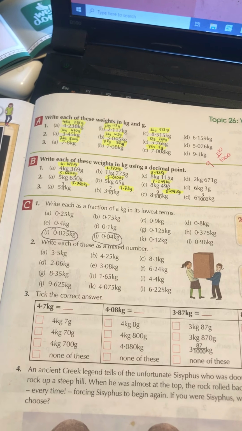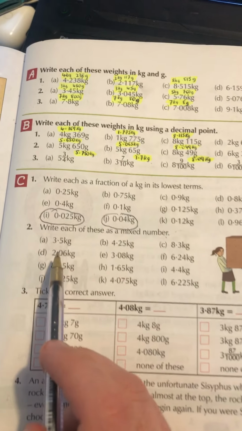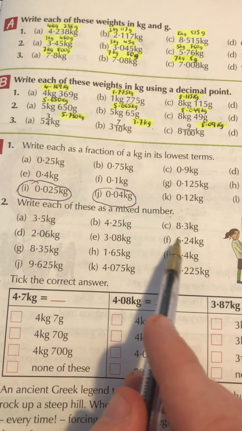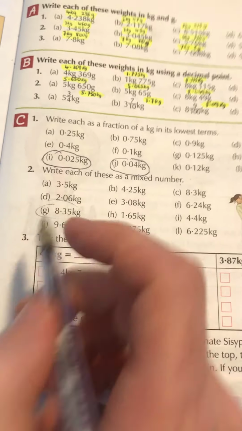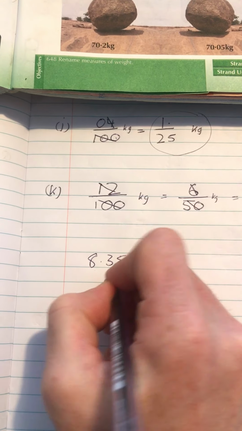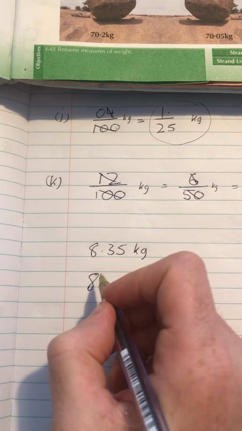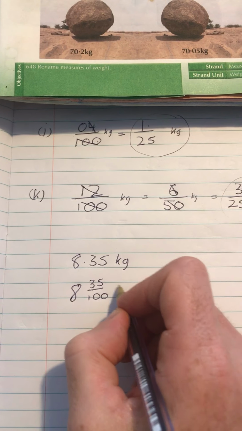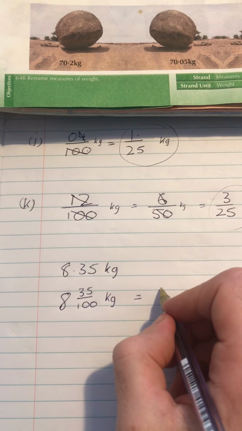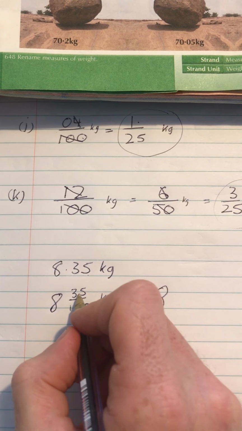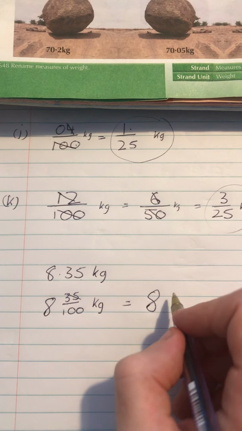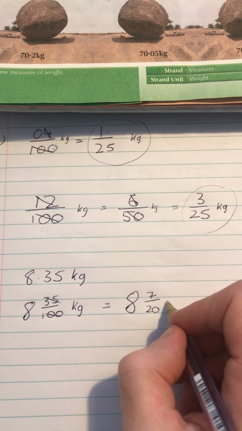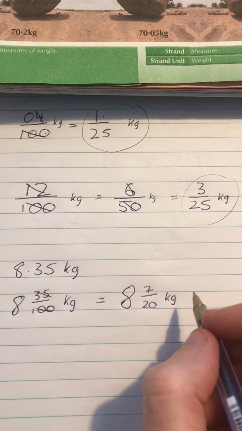Now, in question 2, they ask us to write each as a mixed number, and we know a mixed number is a whole number and a fraction. Again, you have A, B, C, D, E, and F to do. So I'll show you G. If we look at G here, 8.35 kilograms. So my whole number is obviously going to be 8, and then that's going to be 35 over 100, 2 numbers there, so 2 zeros here. And again, you could leave it like that, but in 6th class I expect us to simplify. So it's going to be 8, and what goes into 35 and 100? Well, I know 5 goes in there 7 times, and 5 goes in there 20. And I don't think I can simplify any more than that. So my answer will be 8 and 7/20ths of a kilogram.